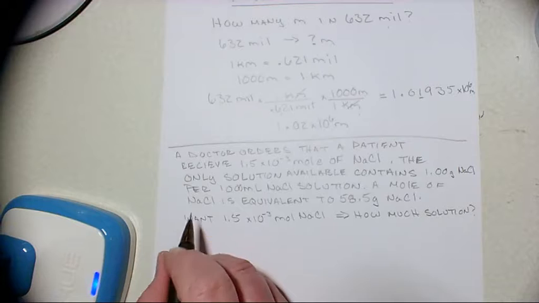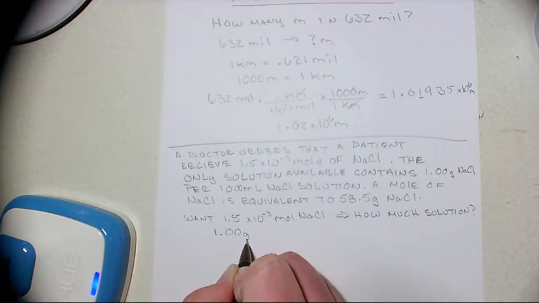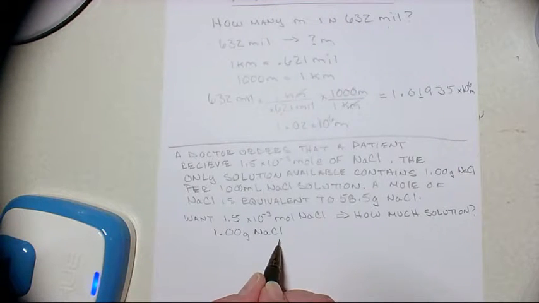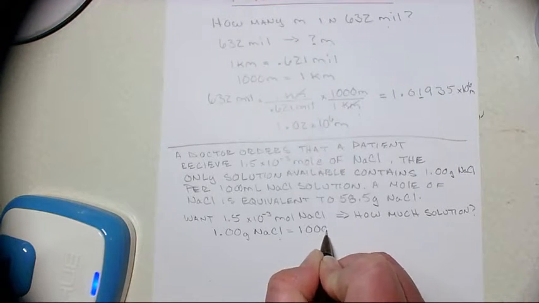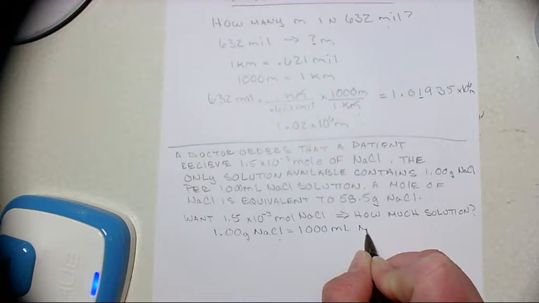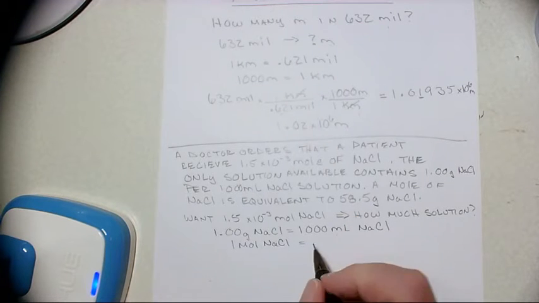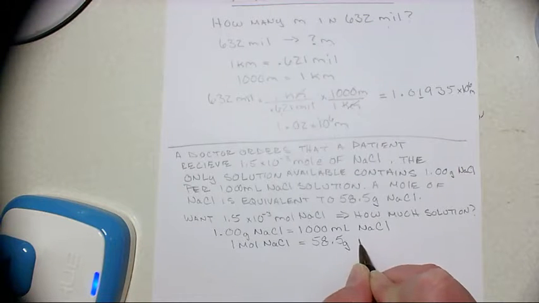We say solution available is 1.00 grams of NaCl. And they say per, so I can do it as a fraction, or I can say equals 1,000 milliliters of NaCl. What else do we know? They tell us that 1 mole of NaCl equals 58.5 grams of NaCl.